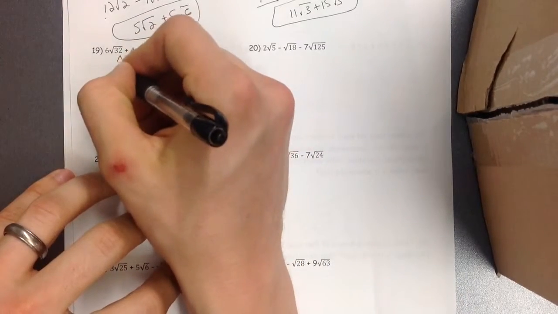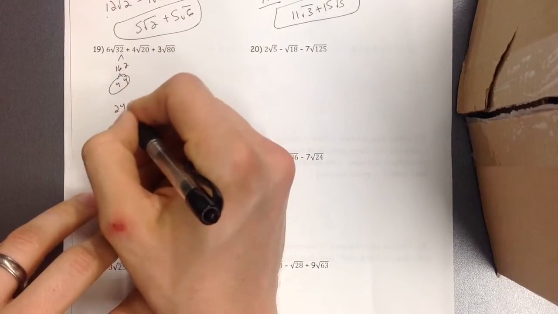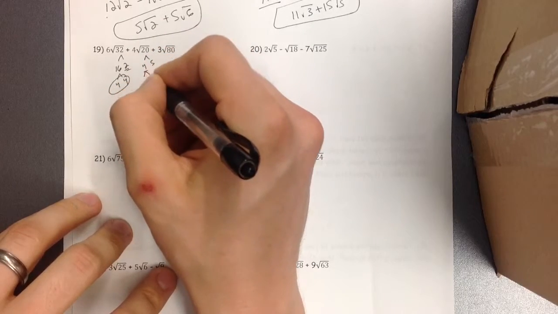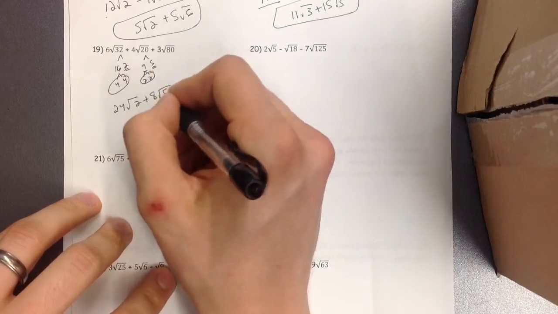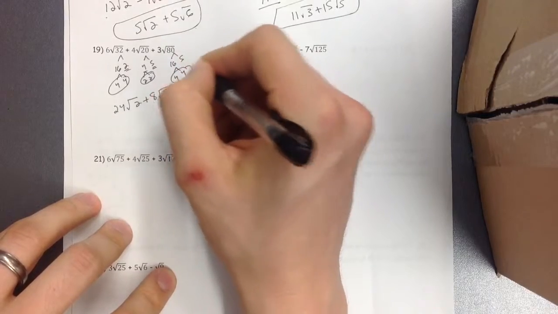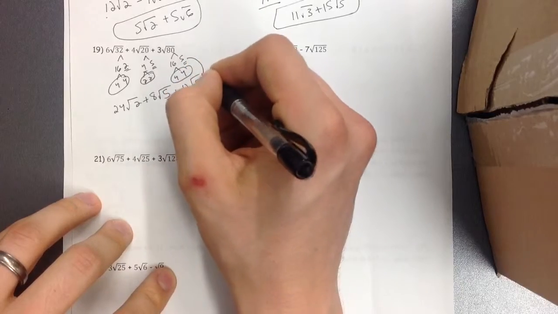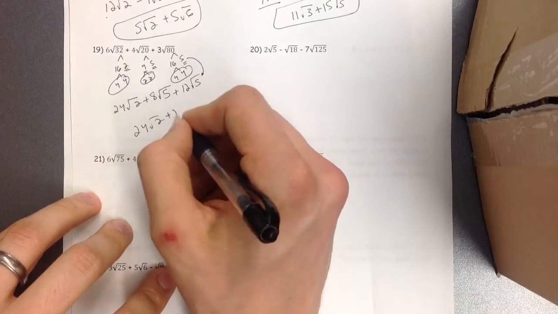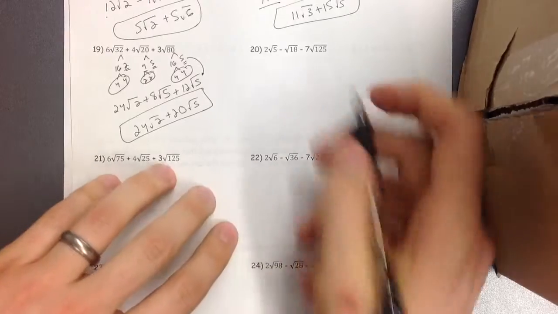I'll do 2 more. 16 times 2 is 32. That'll give me a pair of 4s. I've already got a 6 on the outside, so 24. My 2 stays. This will be 4 times 5. 4 break down into 2 2s. 2s come out. I've already got a 4, so 8. And then I've got a pair of 5s on the inside. This is going to be 16 times 5. Again, that 16 gives me a pair of 4s. I've already got a 3 on the outside, so that's going to be 12 square roots of 5. 24 square roots of 2 is going to stay. And then I have 8 plus 12, 20 square roots of 5. How much time? You have plenty of time.